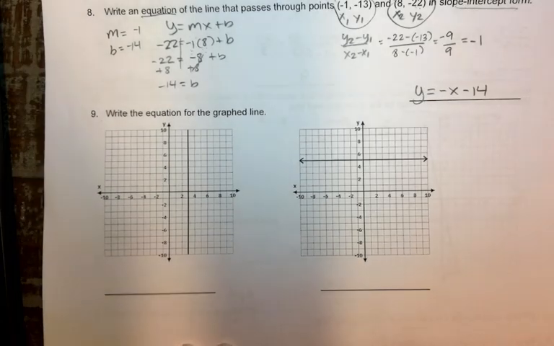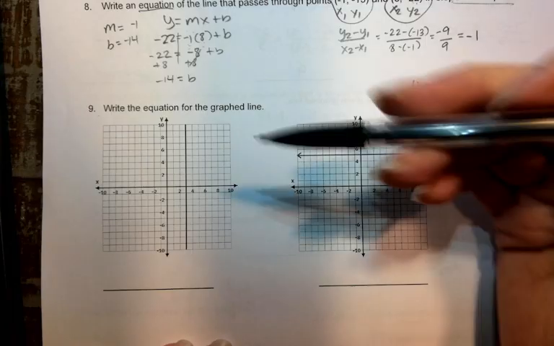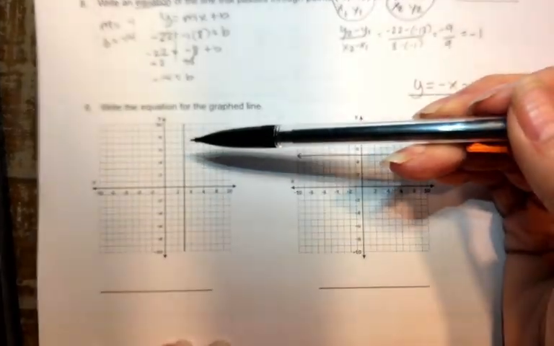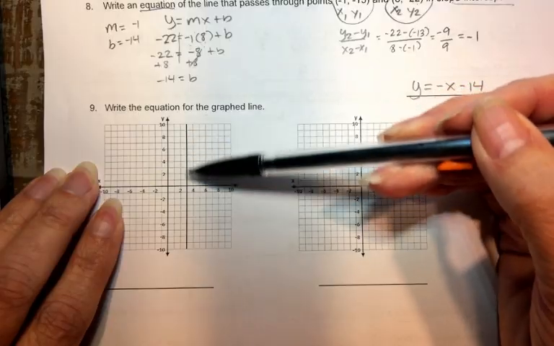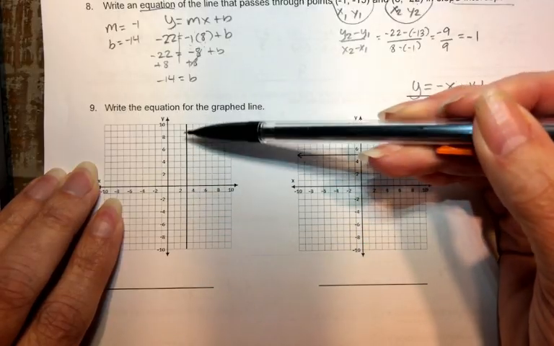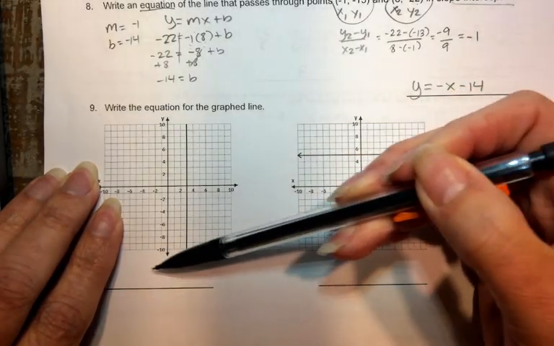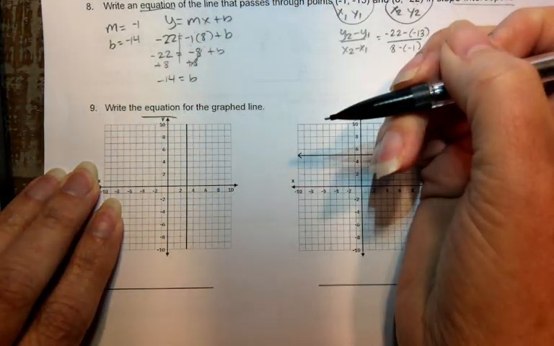Right. Next one. Write an equation for the graphed line. All right. Well, these are those unique lines that have, this one is obviously a vertical line, which means it's an undefined slope. That's not what it's asking. It didn't ask me what's the slope. It asked me what's the equation.